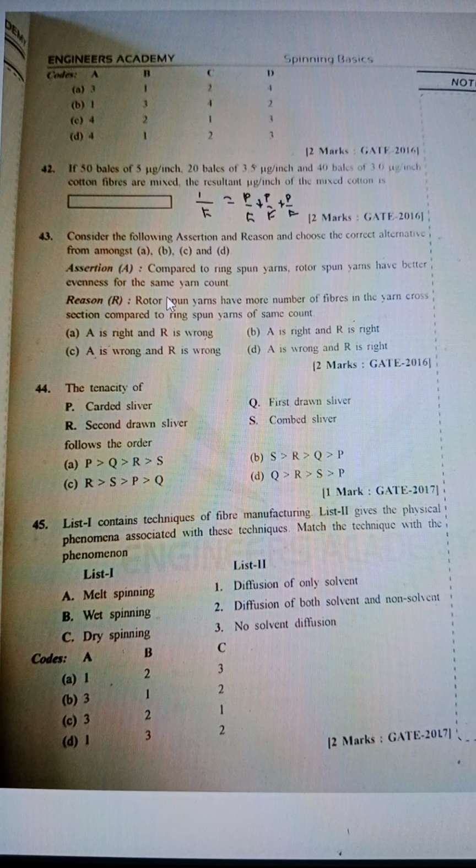Basically, 50 bales of 5 inches, 20 bales of 3.5 inches, and 40 bales of 3 inches cotton fibers are being mixed, and we need the mean length of the mixed cotton. So I have written a formula for you. The total number of bales will be 110, and p1 is equal to 50 by 110.